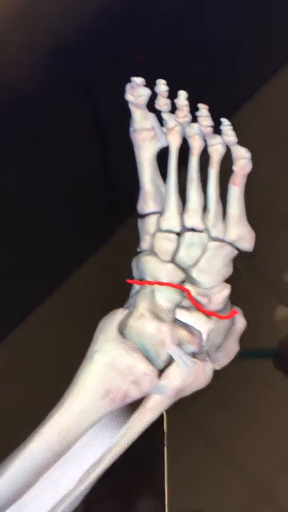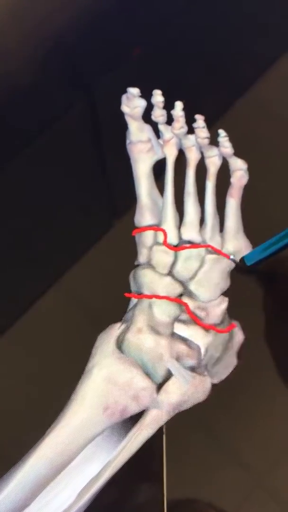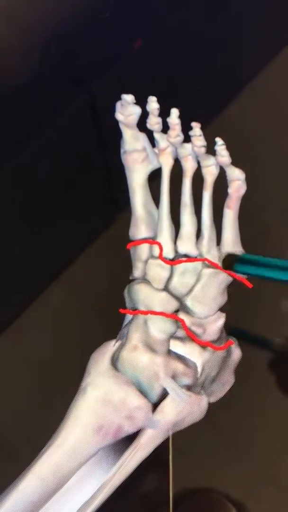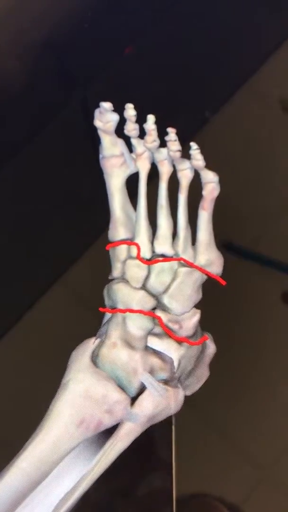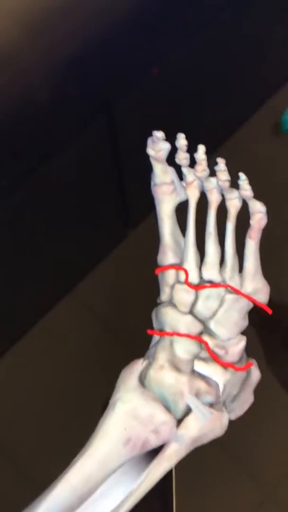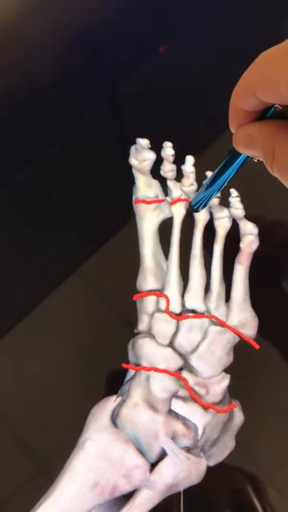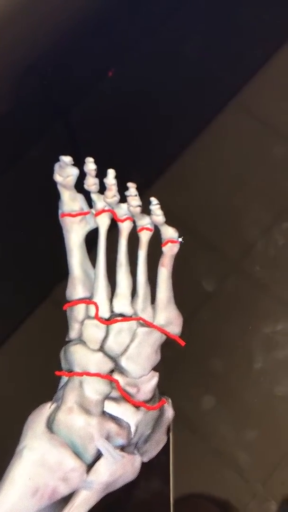Okay. Then up here, that would be the tarsometatarsal joint. So it's where your tarsal bones meet your metatarsals. Then here would be your metatarsophalangeal joints.